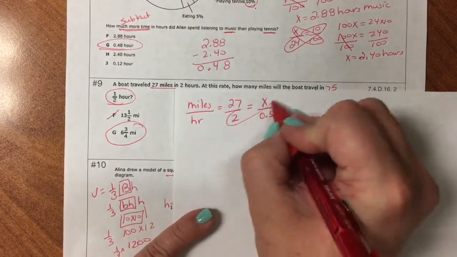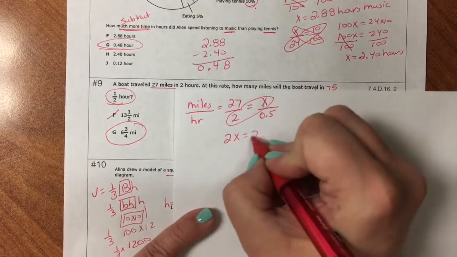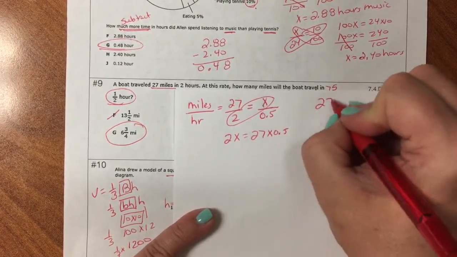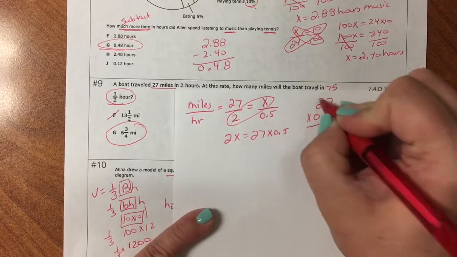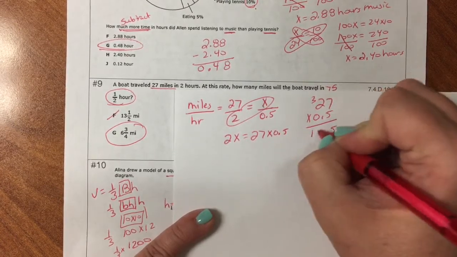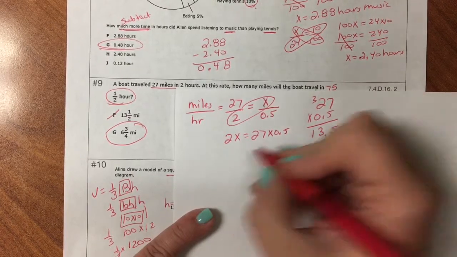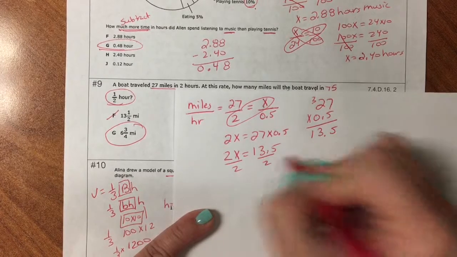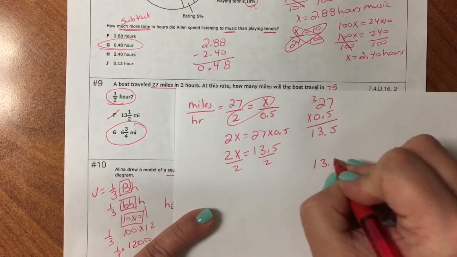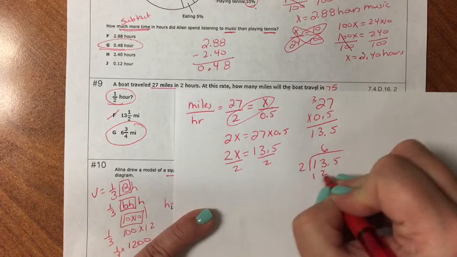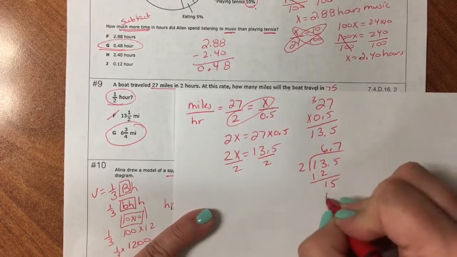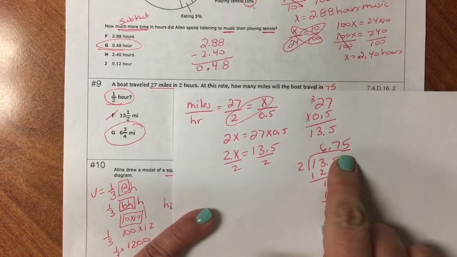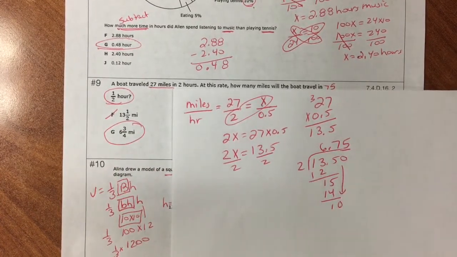Cross multiply. 2x is equal to 27 times that half. 27 times the half is 13.5. Divide both sides by 2. And 13.5 divided by 2 is still 6.75. Either way gets you there.